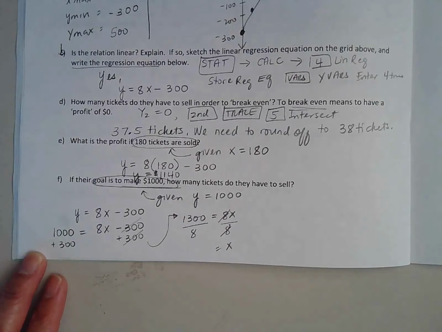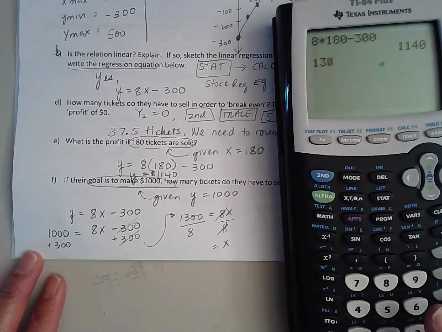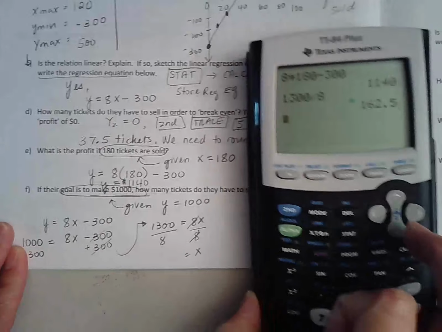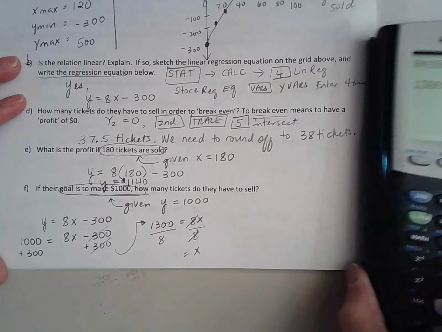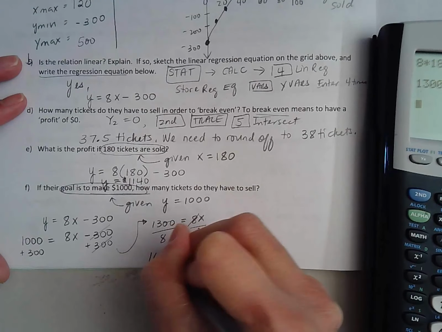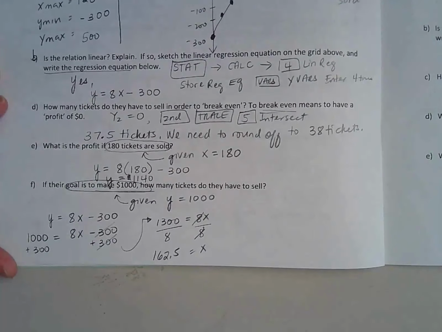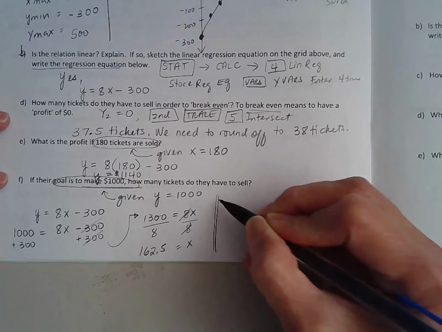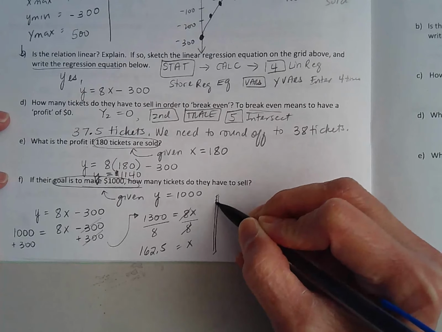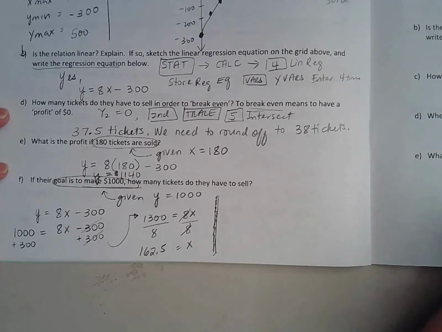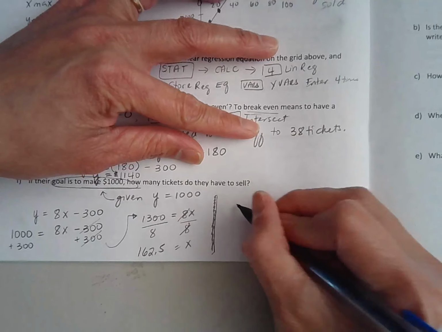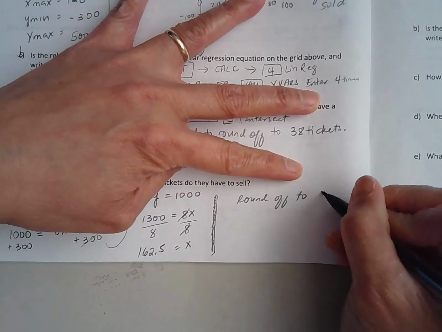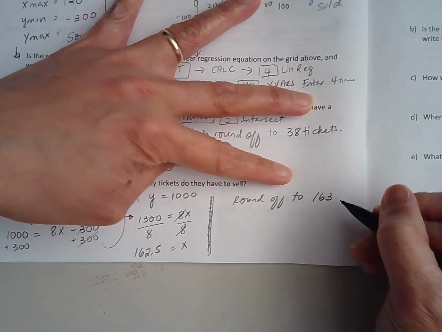So x is 1,300 divided by 8. So it's going to be 162.5, but like I said, we can't really give half a ticket, or half a ticket and they get half the food. That's a possibility too. So it would be rounded off to 163 tickets.